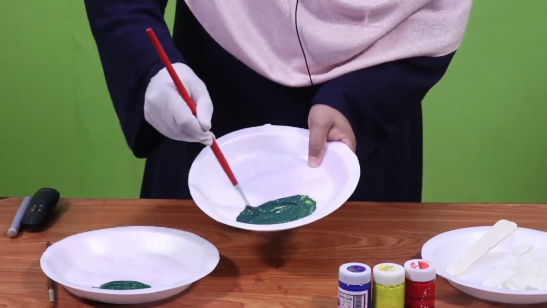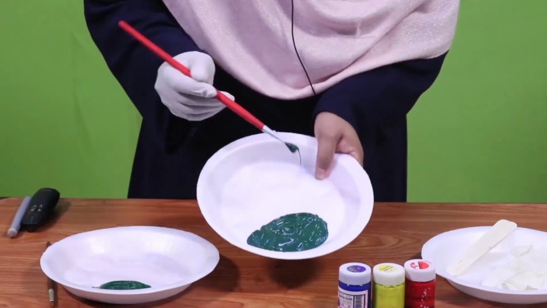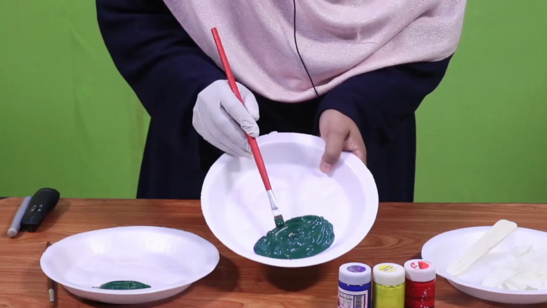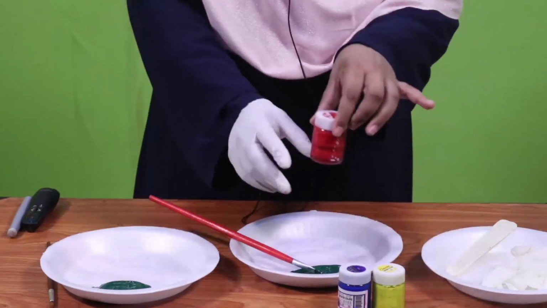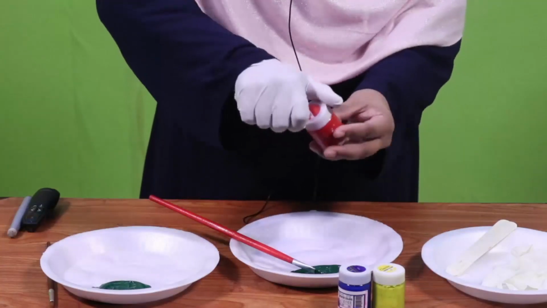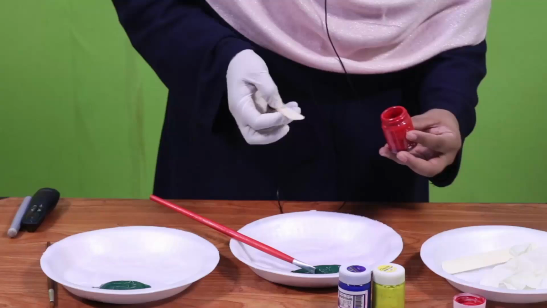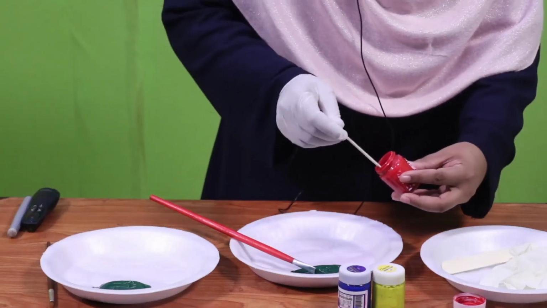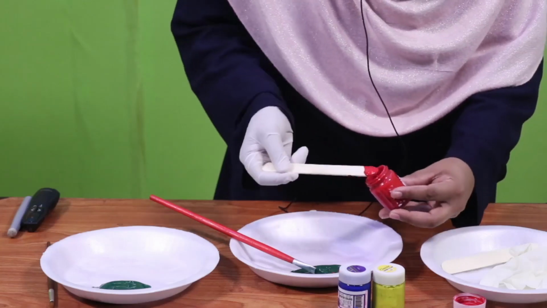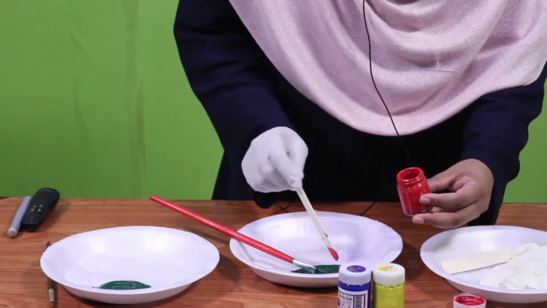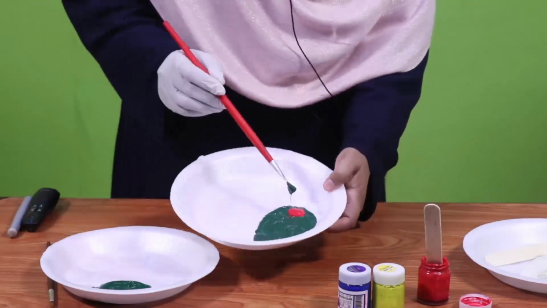All right, so because we are getting this color by mixing of primary colors, that's why it is called secondary. This is green. Now, if I add a bit of any primary color, I'm adding red in it. So if I add a bit of red in green, what happens? Let's see. I'm doing it on a corner so that we can compare the colors as well. All right, so Bismillah, here we go.